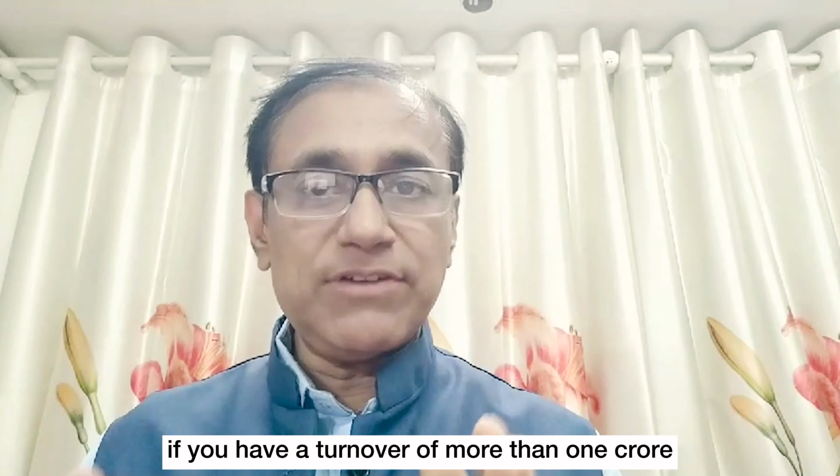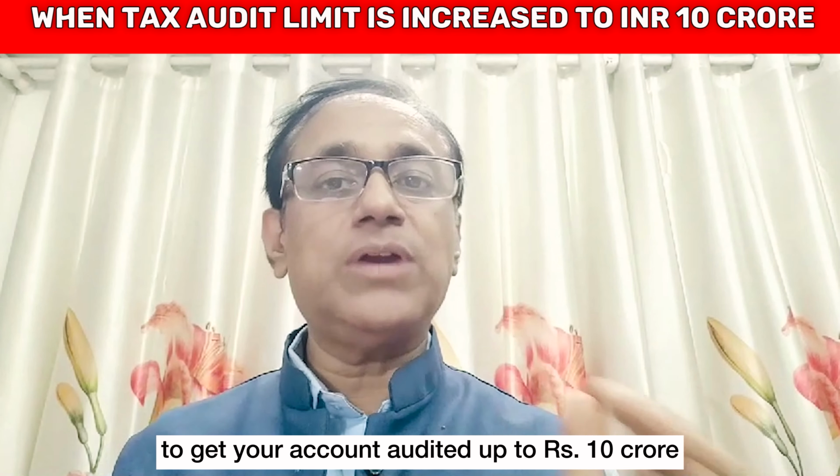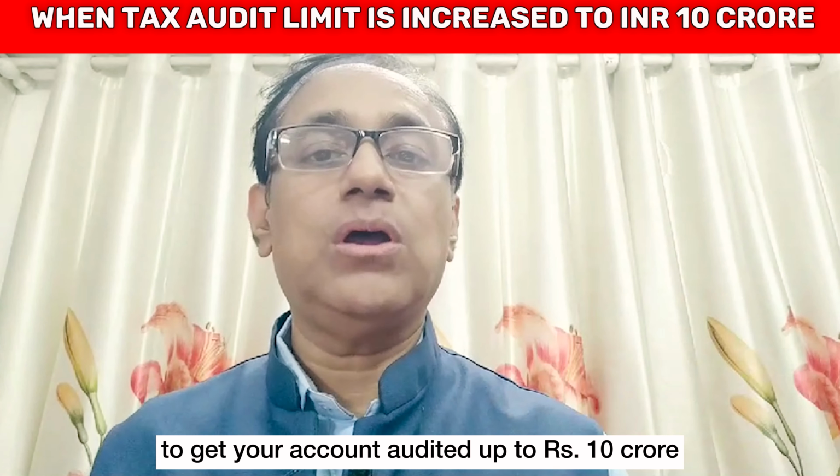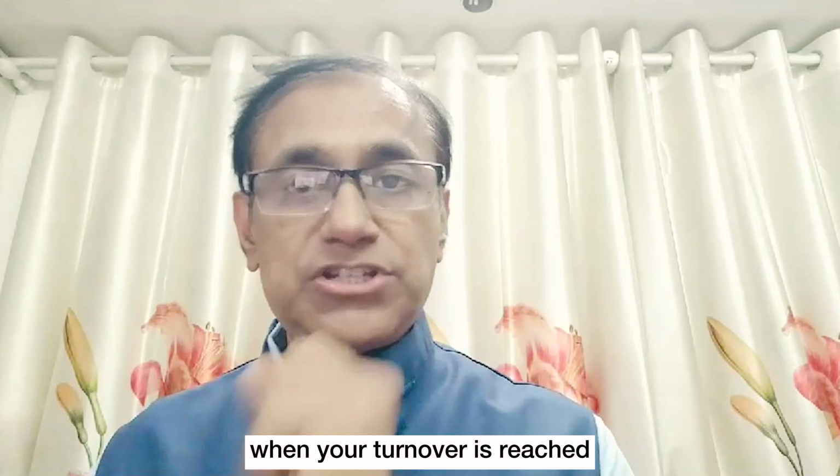If you have cash receipts which are 5% or less of your total receipts, and secondly, if you make payments in cash which are less than 5% of your total payments. That means that if you are digitally making payments of 95% or more, and similarly if you are receiving money of 95% or more in digital mode, then you are covered with this condition and you are not required to get your accounts audited until your turnover reaches rupees 10 crore.